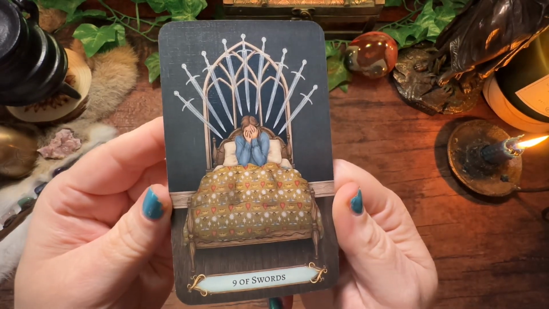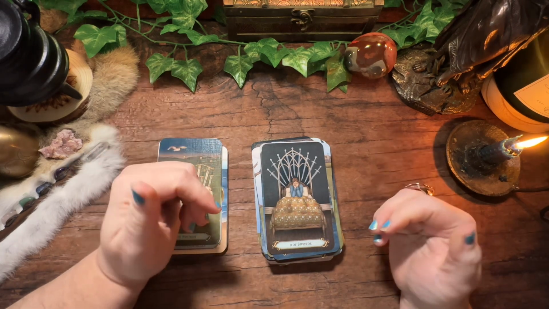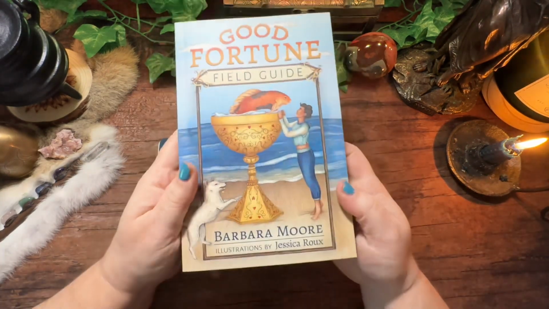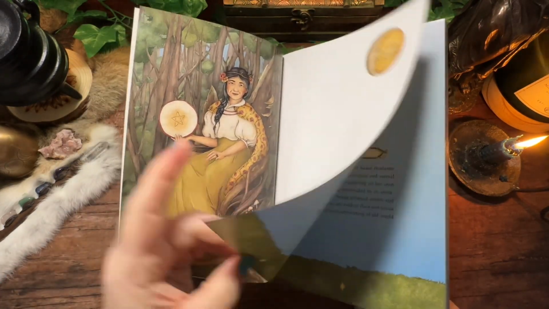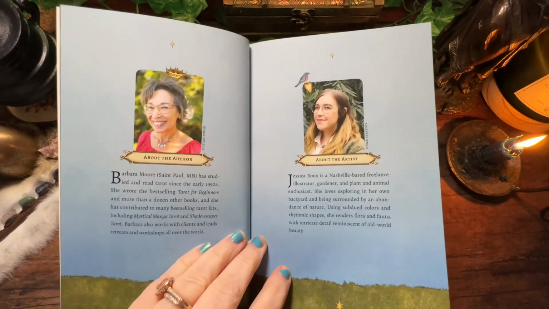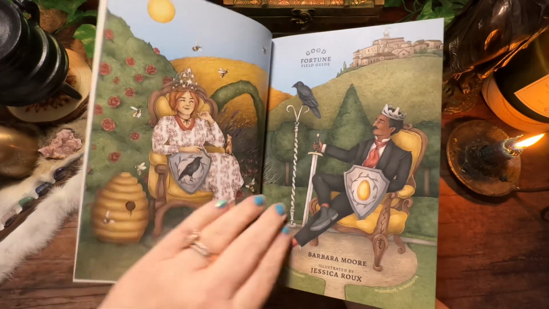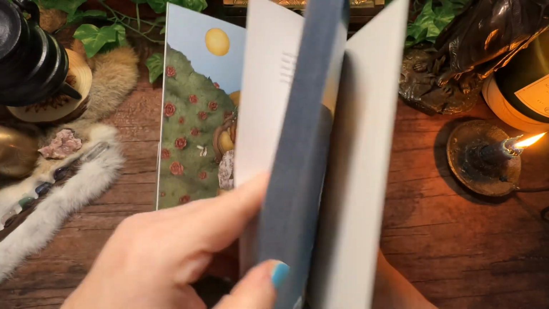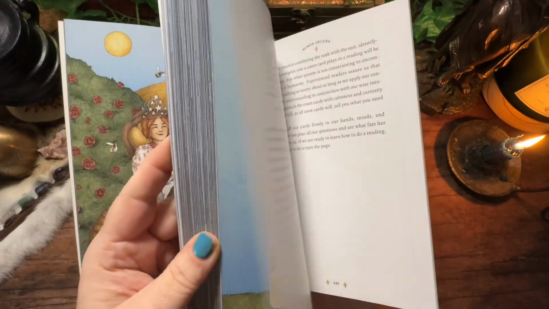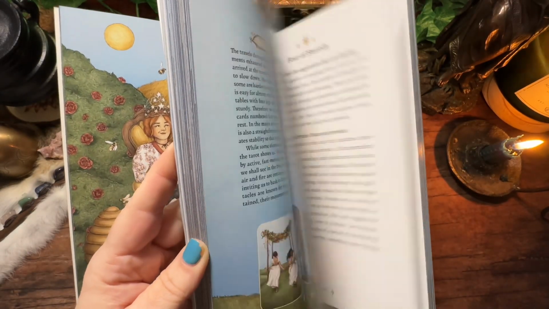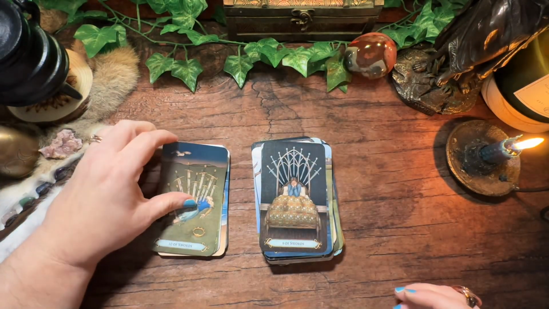This is beautiful artwork. Did I even say who this was? It's Barbara Moore, and the illustrations on the deck are from Jessica Rue. And I want to show you, even the book itself, there's some information about both of them. Look at these pictures in the beginning. It's just beautiful. And at the end, her illustrations are gorgeous, mixed with Barbara Moore's writing and Simone Benoit's. It's fabulous.